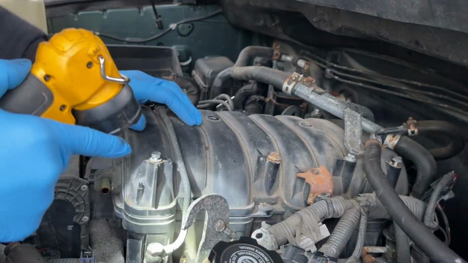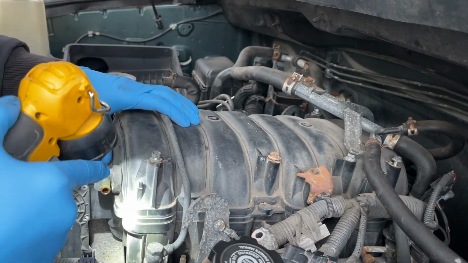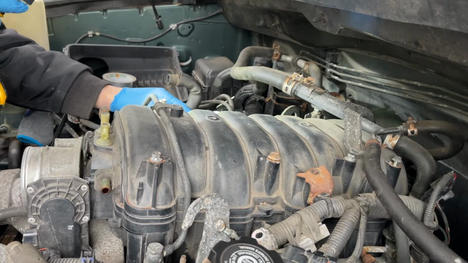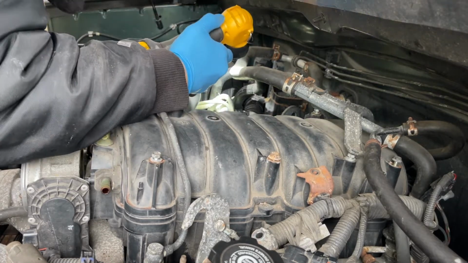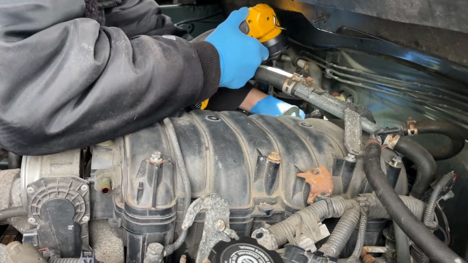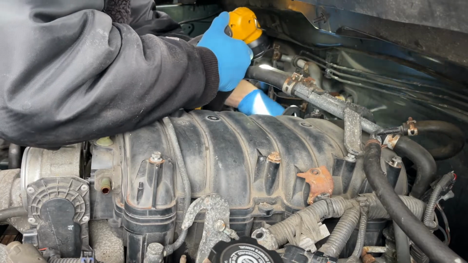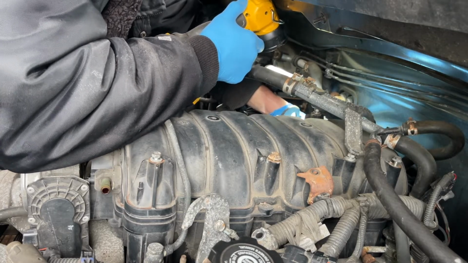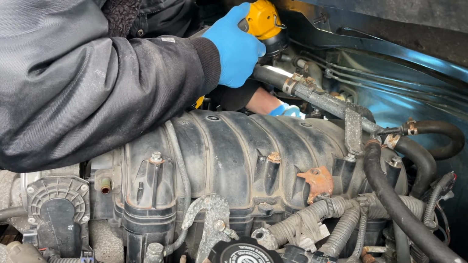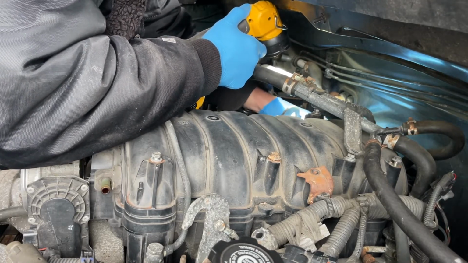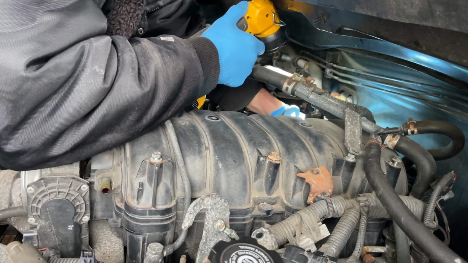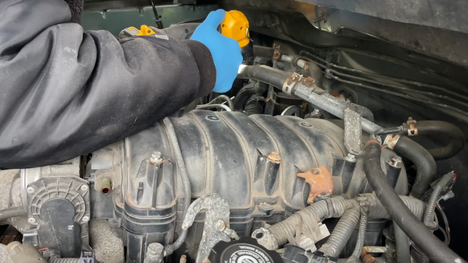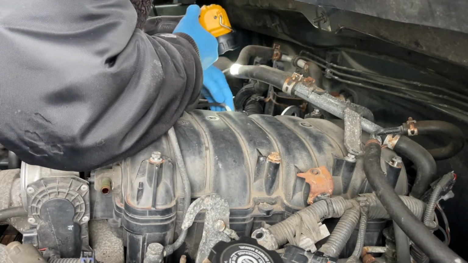There's a motor mount. I don't think this comes off. I'm trying to take out the fuel injector connectors, and of course I can't reach it.